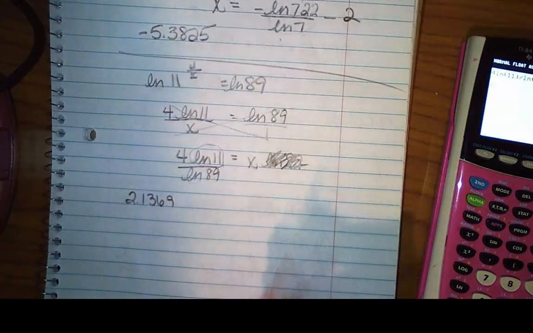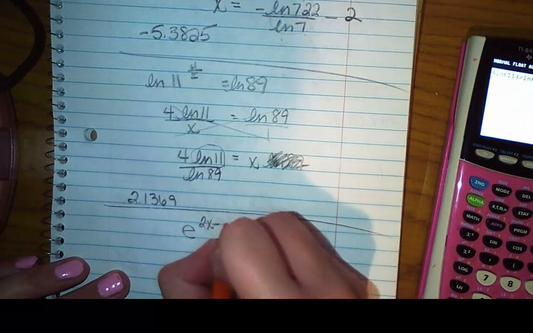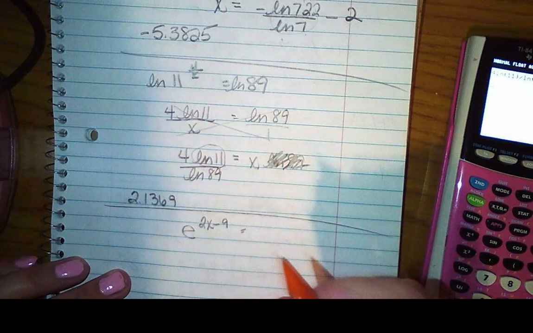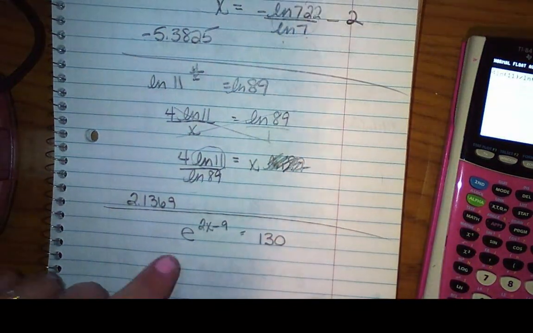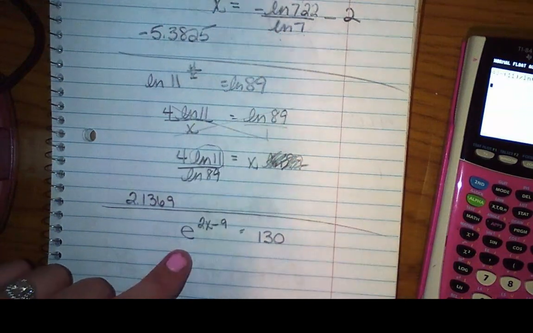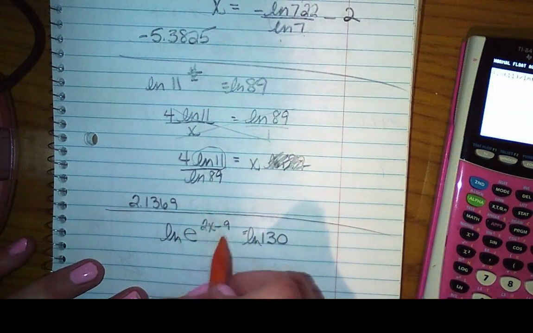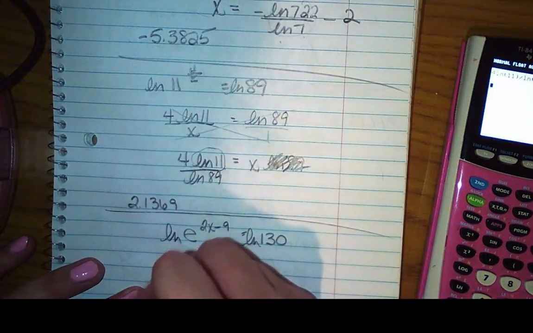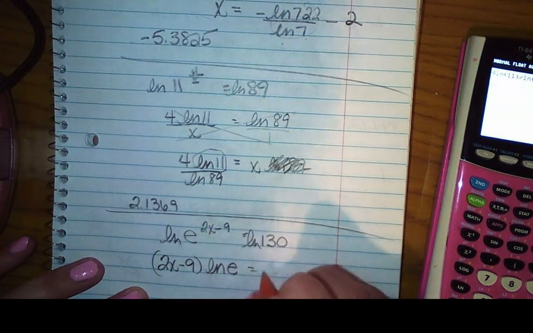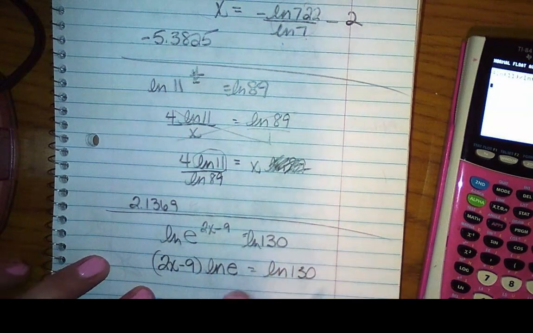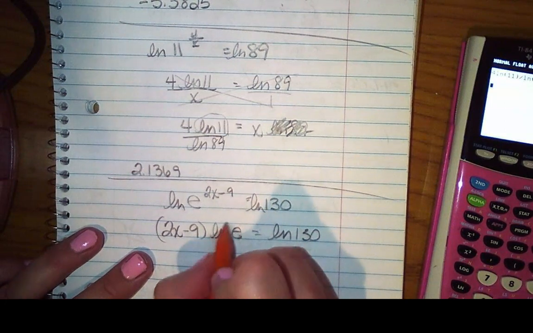Let's try e to the 2x minus 9 equals 130. And this time I know beyond the shadow of a doubt that I'm going to use natural log because I'm familiar with e. And that's going to actually make my life a little bit easier. So the natural log of both sides. That allows me to drop my 2x minus 9 out front times the natural log of e equals the natural log of 130. Well, the natural log of e is 1 because its base is e and its argument is e.